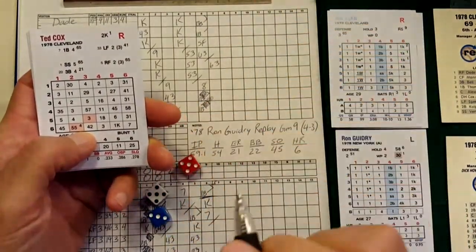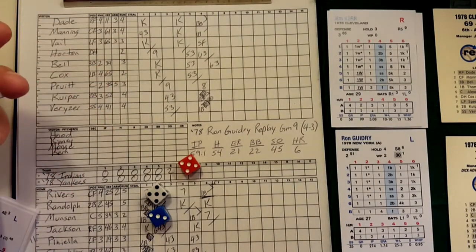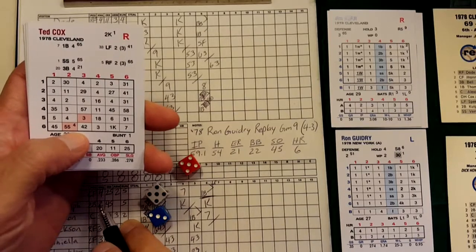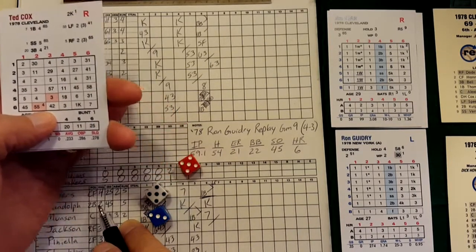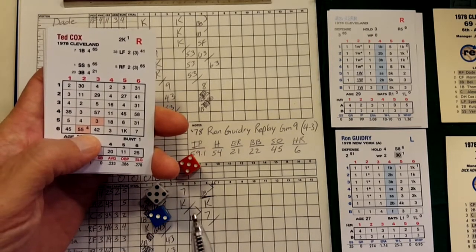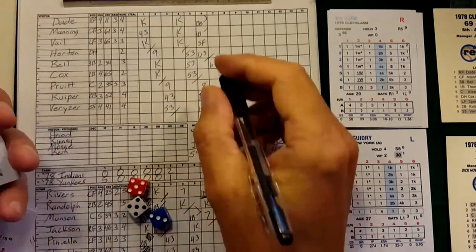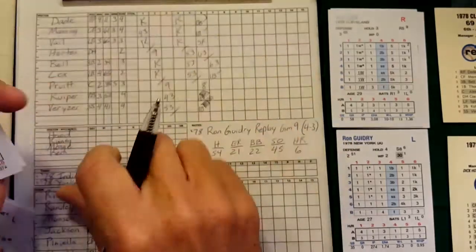That stays a 4. The fielder is the center fielder, which is Rivers. He is a 4, so it is not higher. Defensive rating's not higher, so it'll be a single. For Ted Cox, single, 1 out.